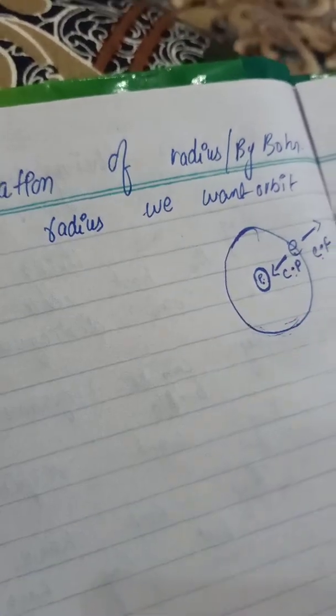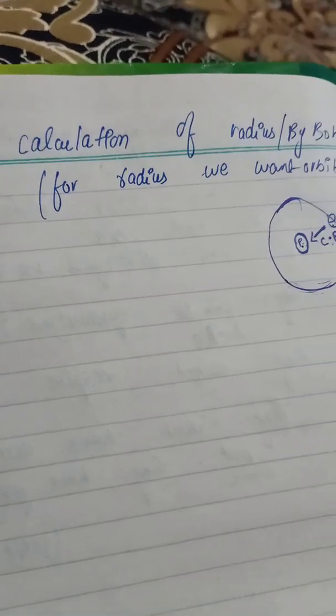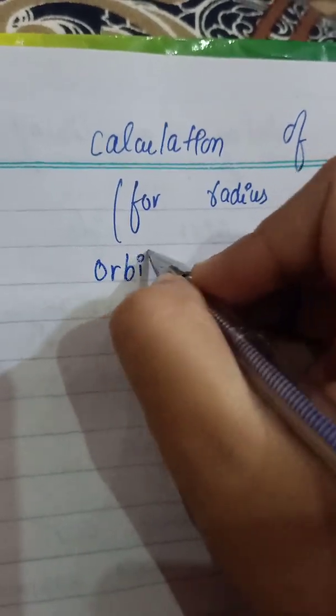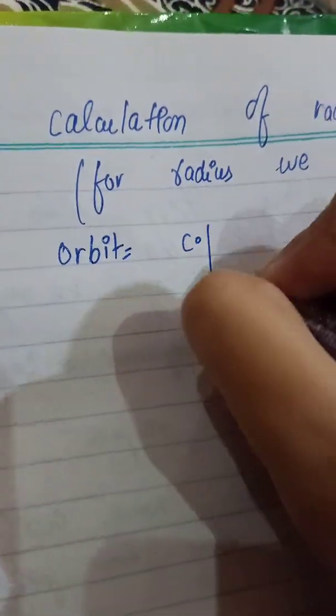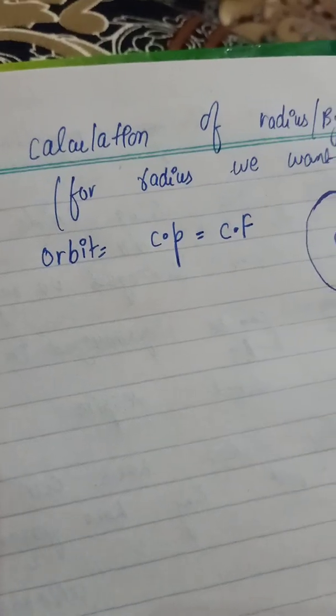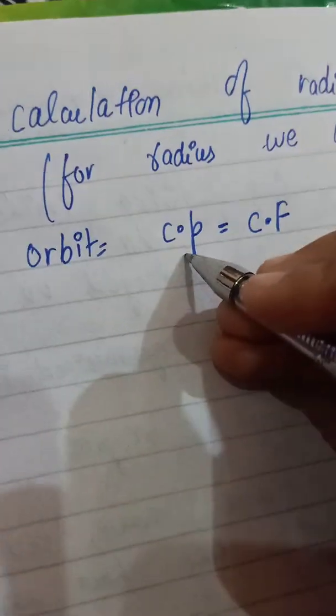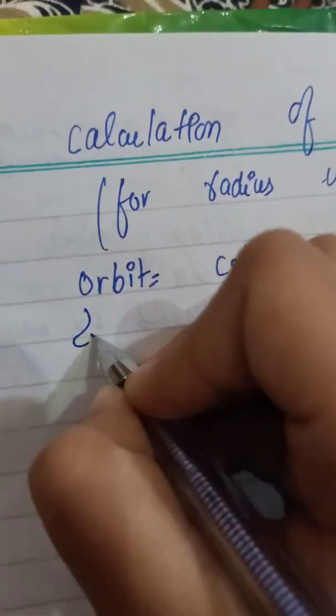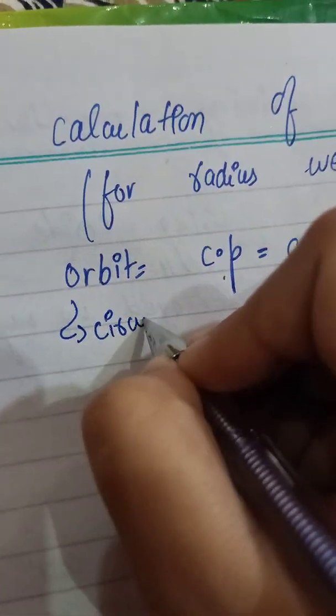You can say they just make the orbit. This was already covered, I was just giving you an overview of the orbit. The orbit is always in a circular path.